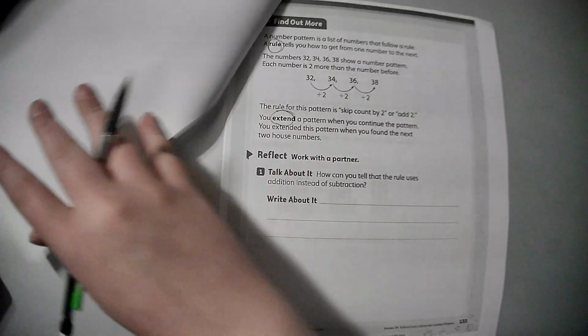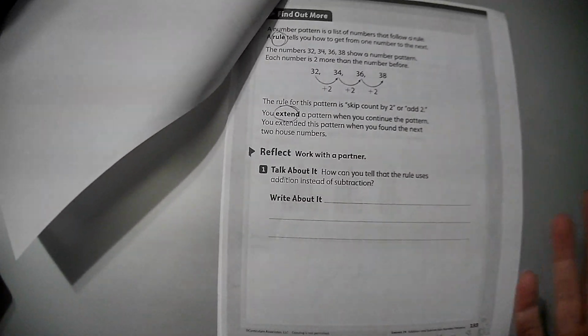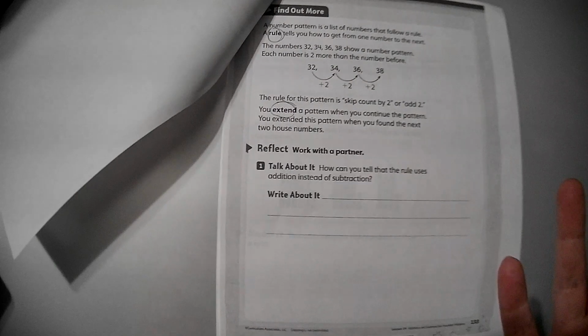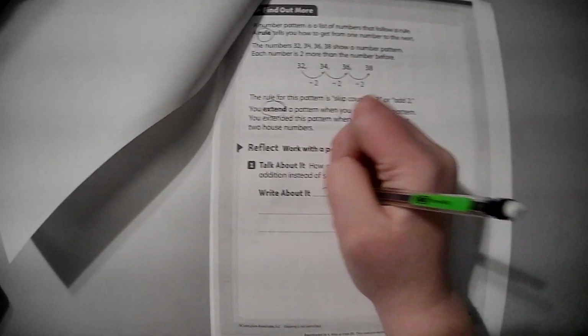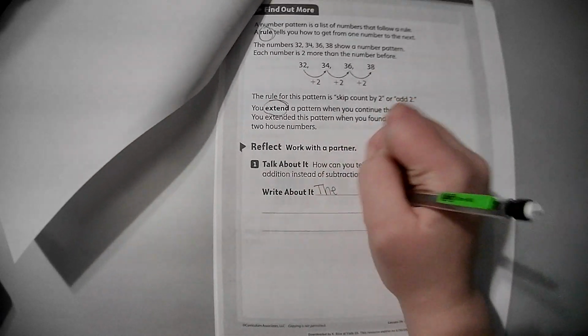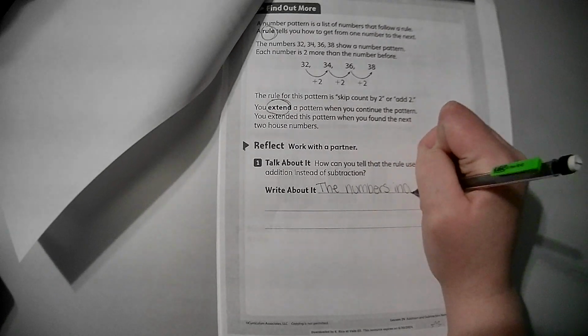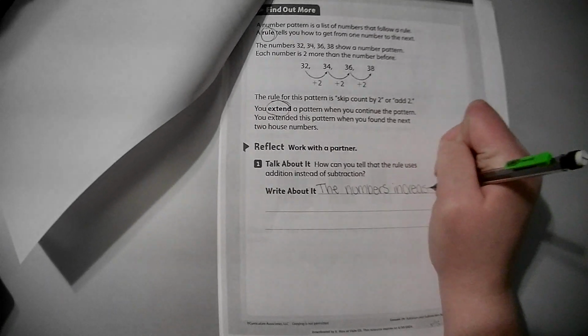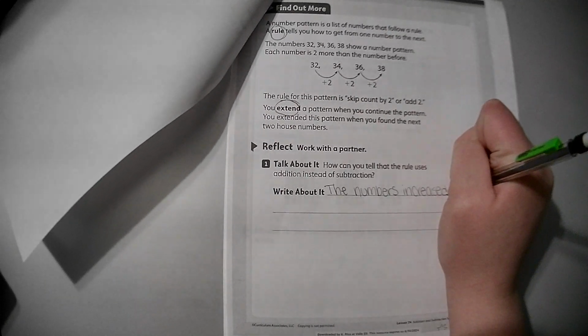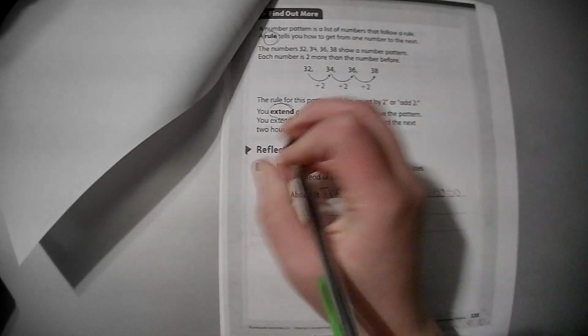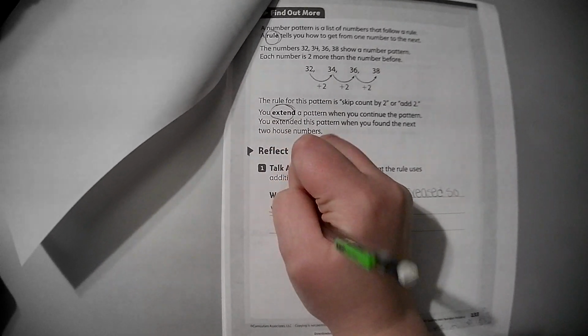So, how did we know we had to add? Because the numbers got bigger. So, the numbers increased. So, that means you must add.